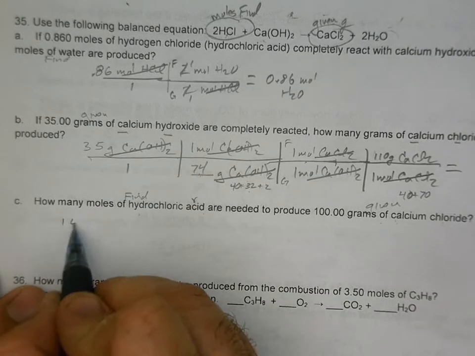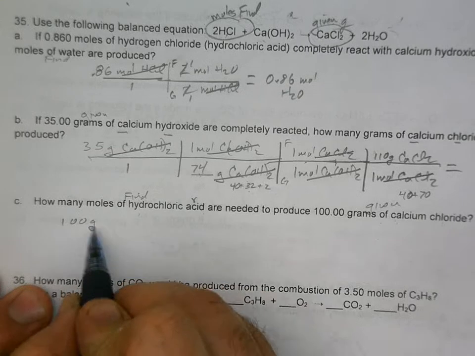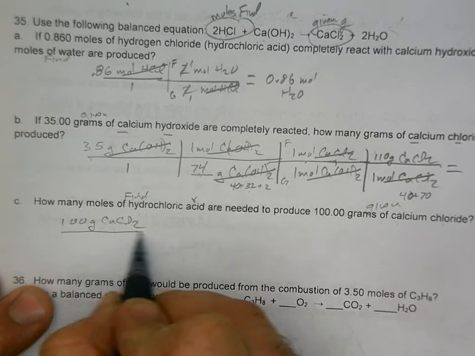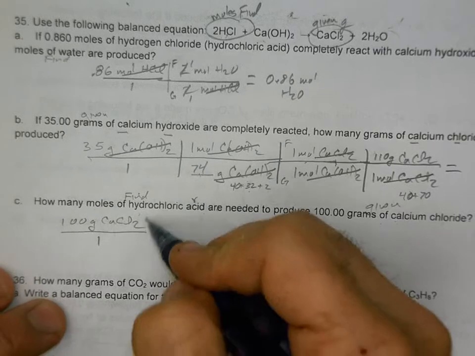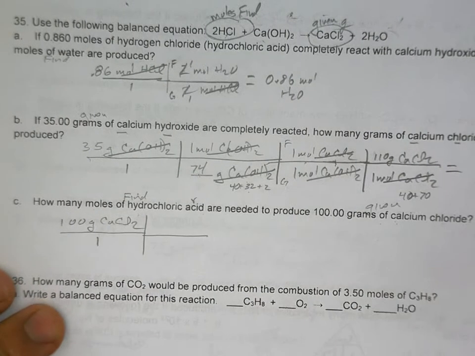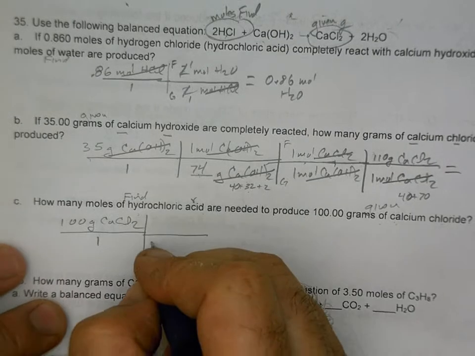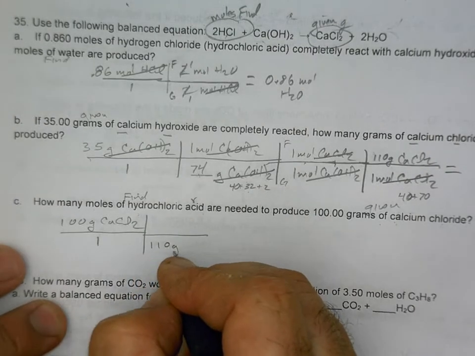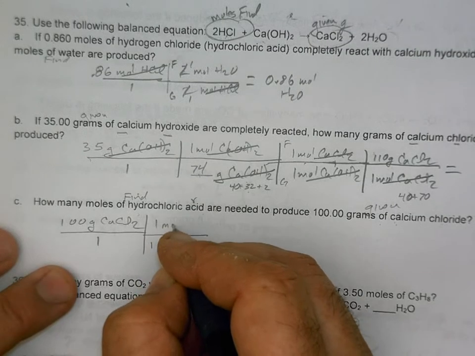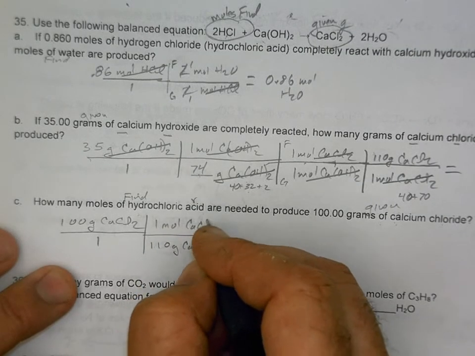So we're going to do 100 grams of CaCl2 over 1. And the molar mass, I think we already figured out in the previous problem, didn't we? Is that 110 grams? Got to divide by 110 grams of calcium chloride is 1 mole of calcium chloride.